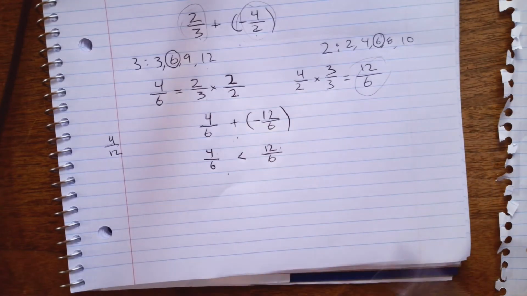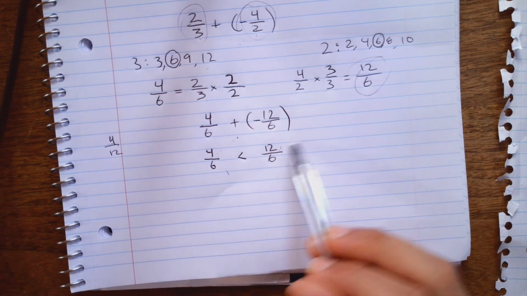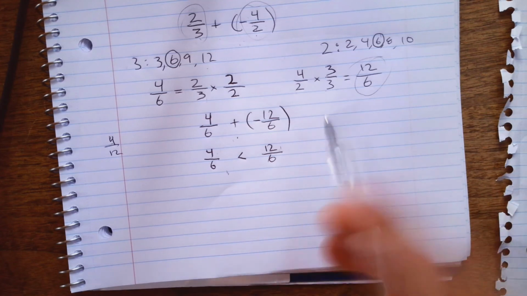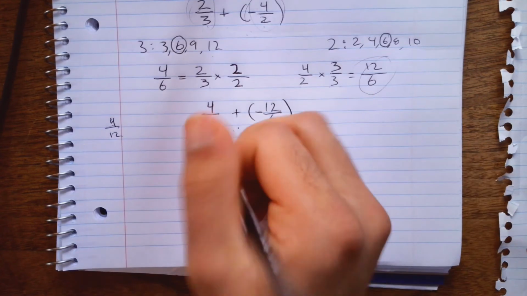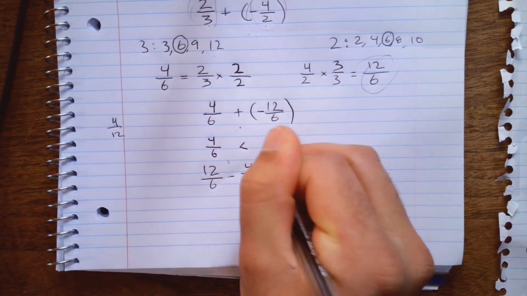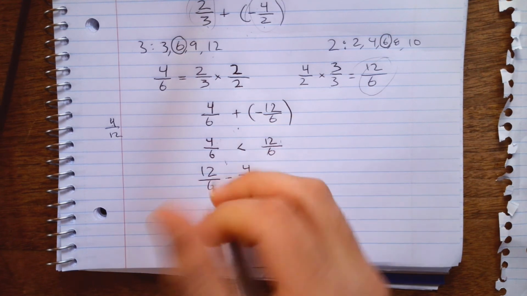But if we think about 4/6, we can think of 4 slices of a 6-slice pizza versus 12 slices of a 6-slice pizza. Which doesn't really make sense, but we can see that 12 slices is bigger than 4 slices. Okay, so we do 12/6 minus 4/6. And what does this equal? How do we subtract fractions with the same denominator?